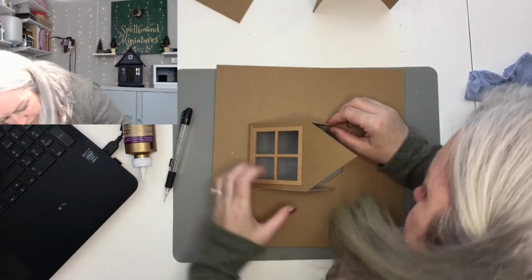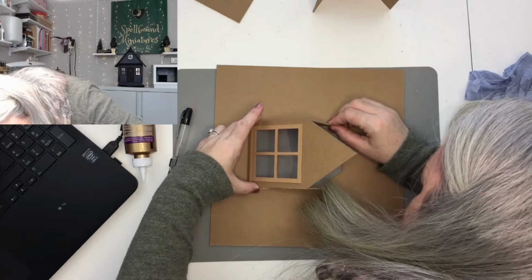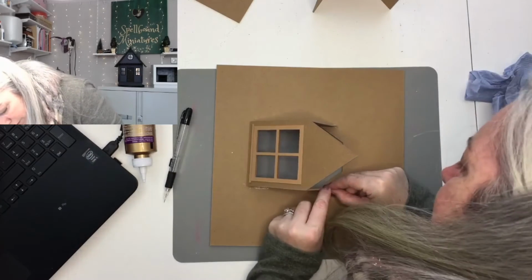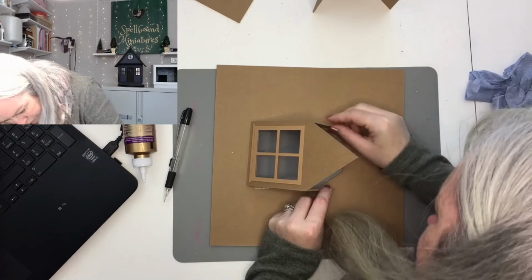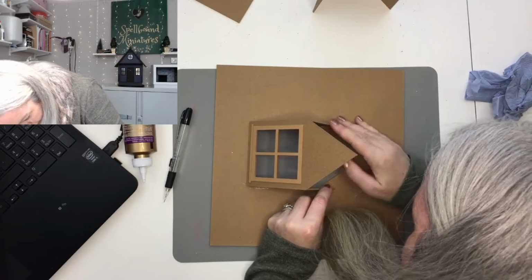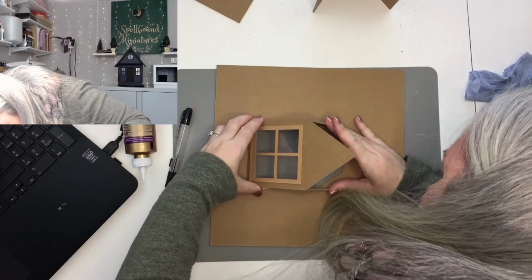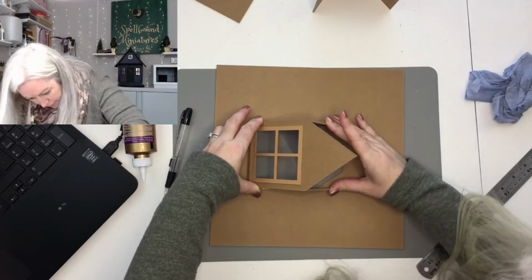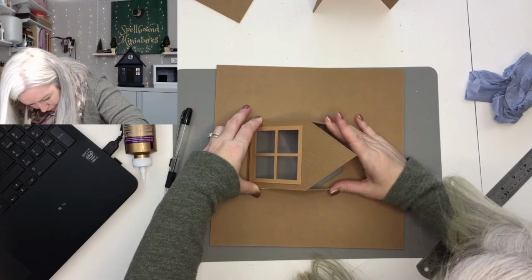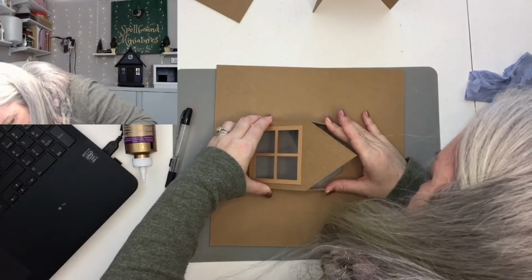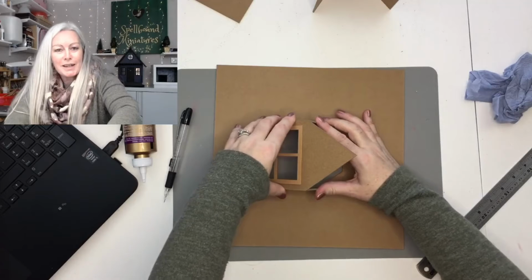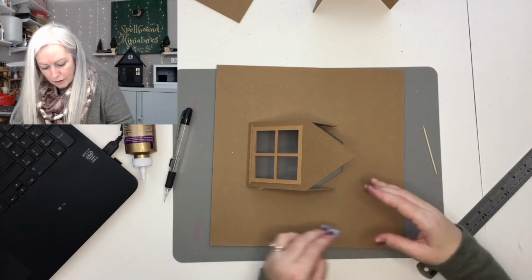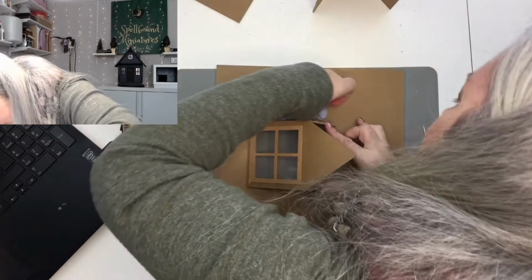Then make sure that at the bottom it evenly overhangs. So hold those there and make sure that bottom is lined up with the edges of the window. And then again, press it. Wipe any excess glue, if you've got any squeezing out anywhere.